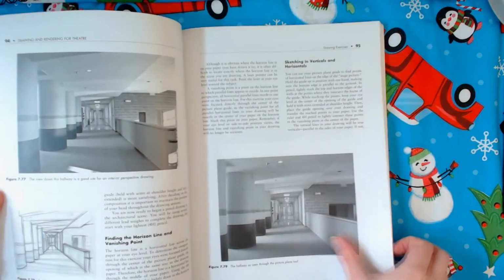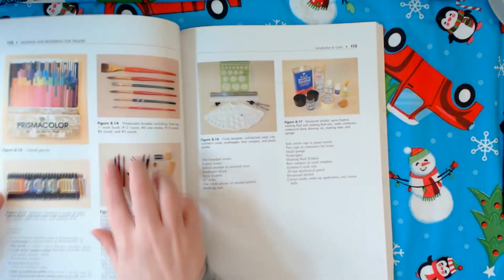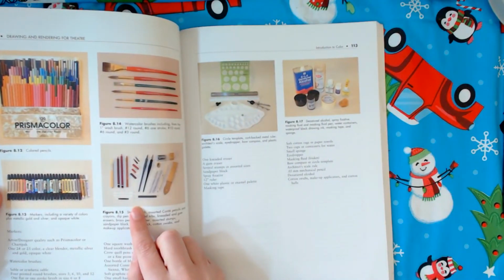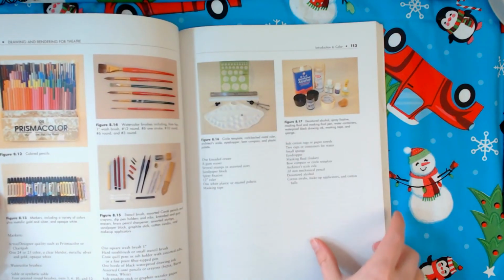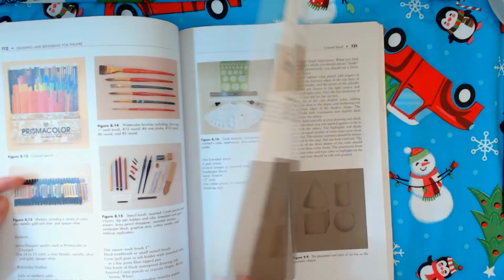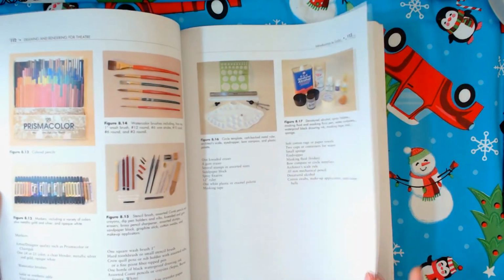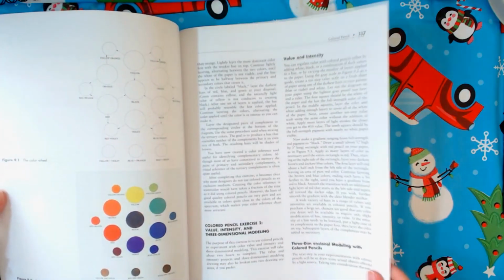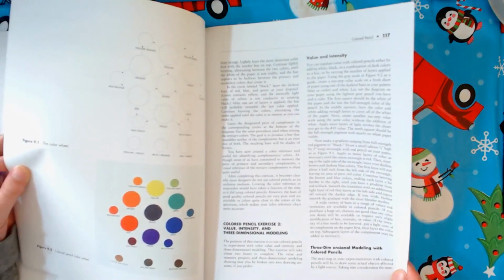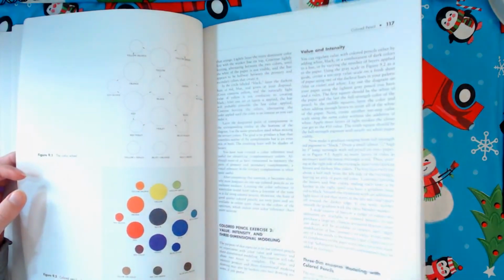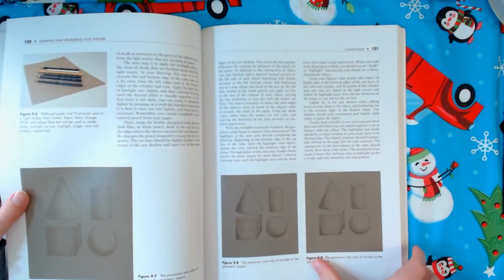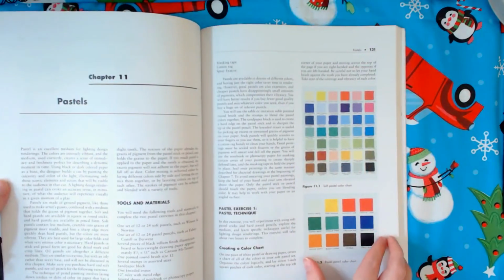But in here, it breaks down every medium that you could possibly use for designing, which is also helpful if you're wanting to get to know a different medium or just try one out.